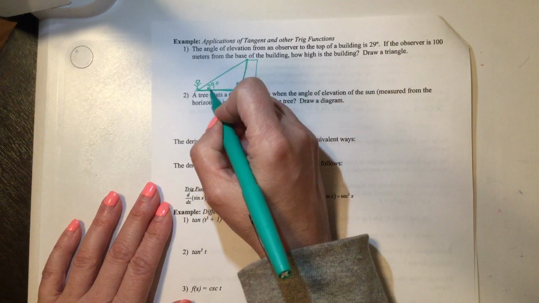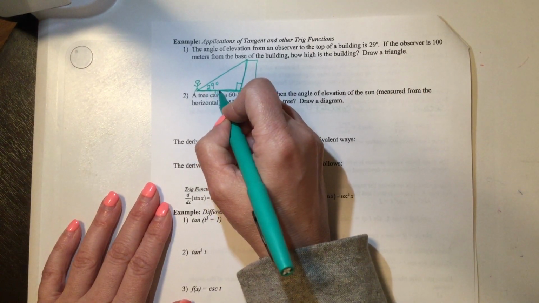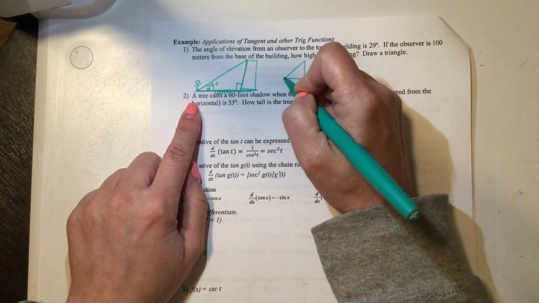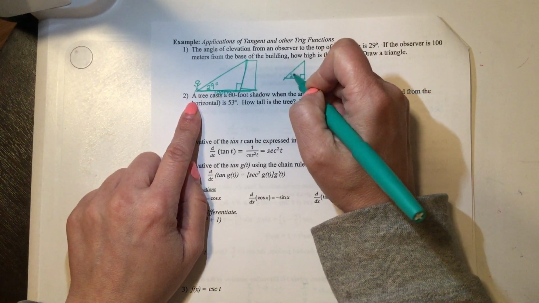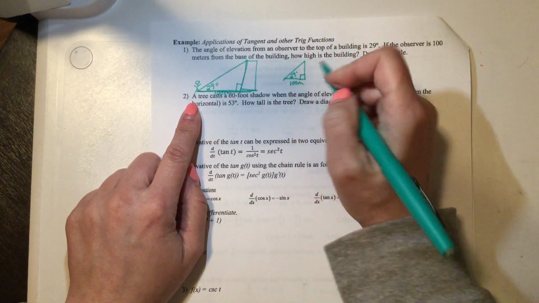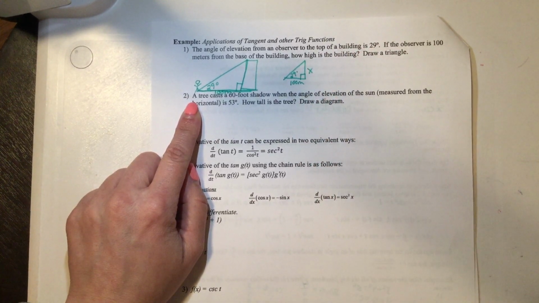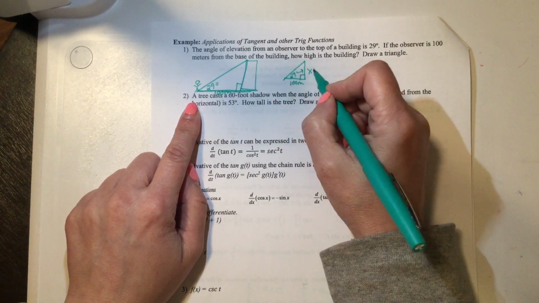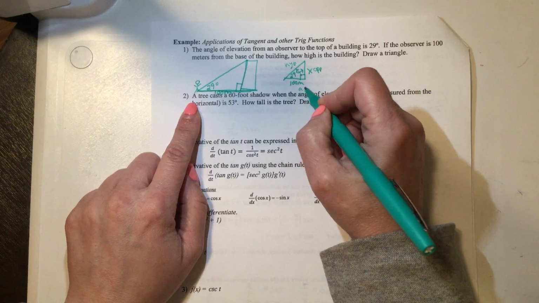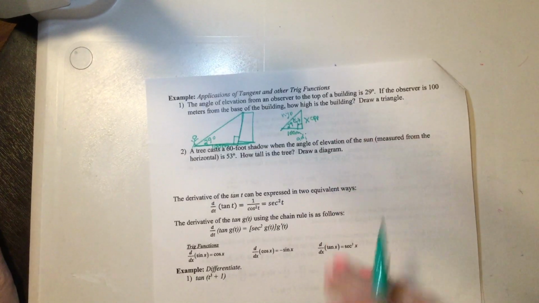If the observer, so right here, is 100 meters from the base. Okay, so I'm going to draw this a little bit better. So here's my 90. This is 29. The observer is 100 meters. How high is the building? So across from 29, that is the opposite. Across from 90 is the hypotenuse. The third side is the adjacent.